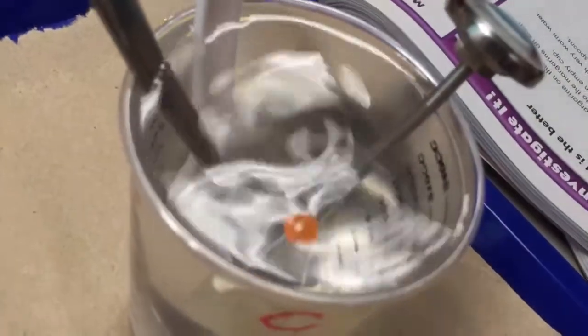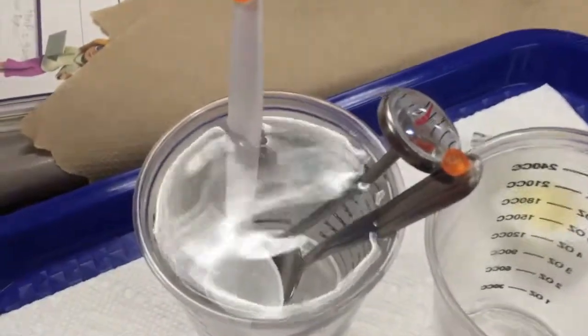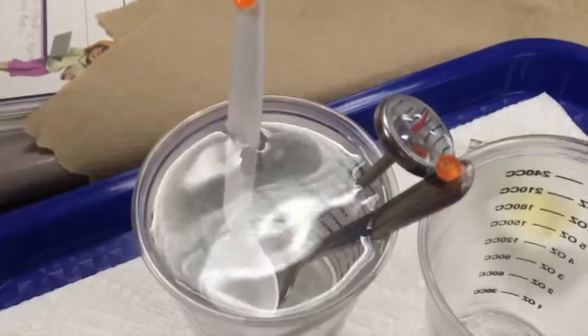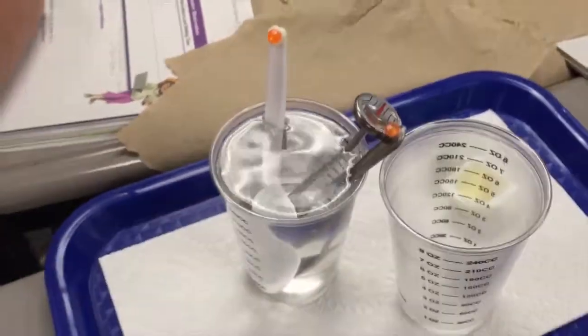Okay. Good job. You can see that depending on how much butter you put on them, we got different rates that they'll fall. Good job. Is yours starting to melt at all? No, not really. I think it is. It's a little bit.